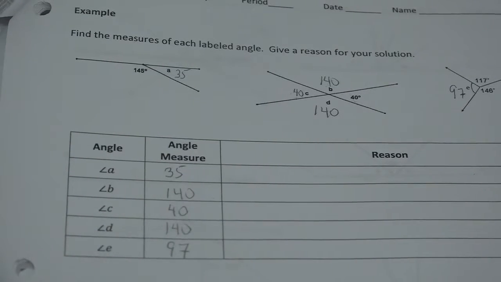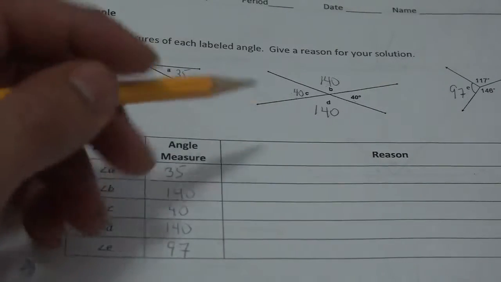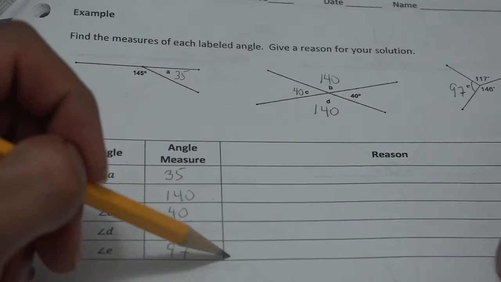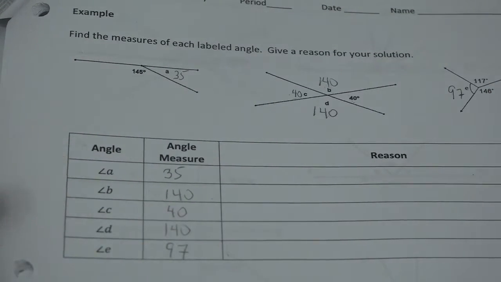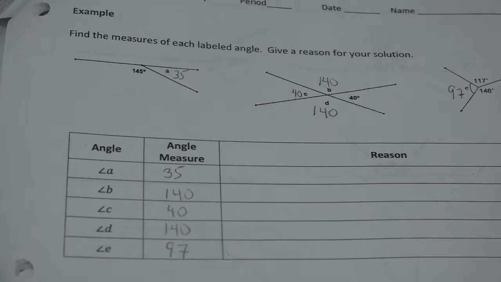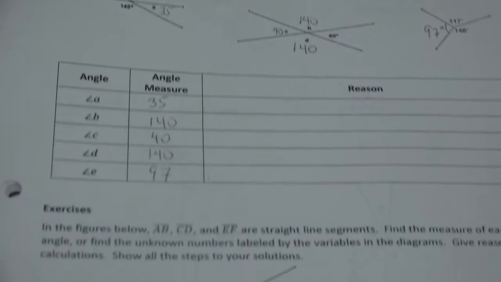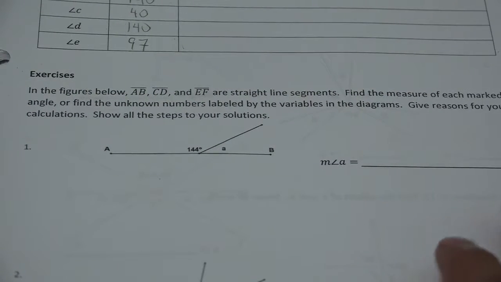And for E, all we have to remember is that angles at a point add up to 360 degrees. All right, so here we go. Let's do the next exercise.